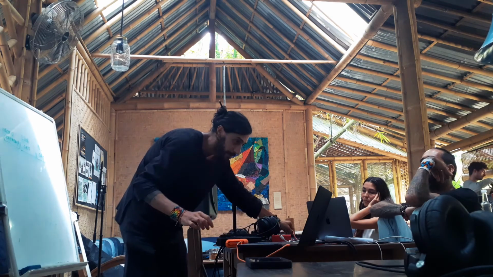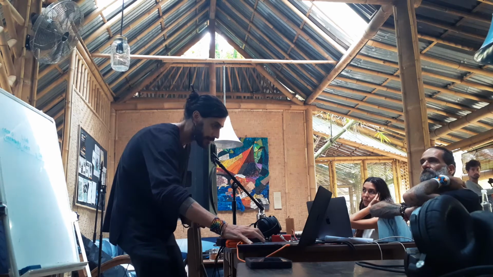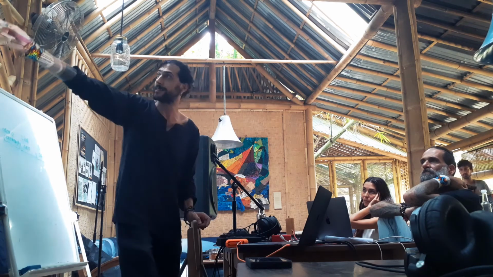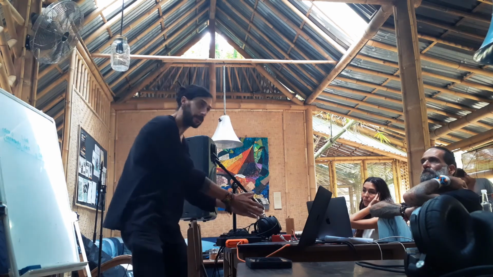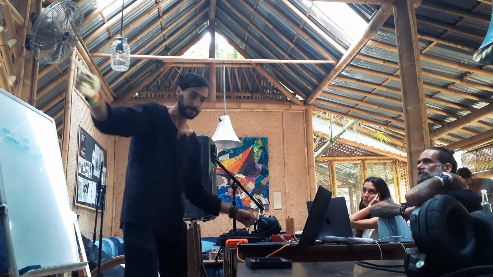So I'm using the Push, by the way, on this part as a launchpad. So what I see in this red grid is what I can see on my Push. So I can see here I have a red square for the kick, and I can just play it.